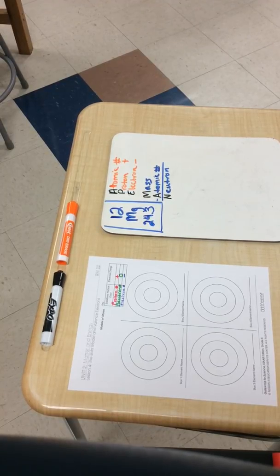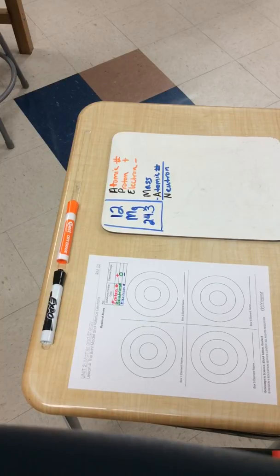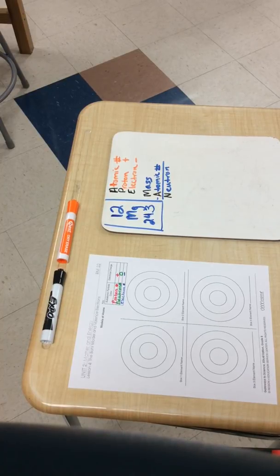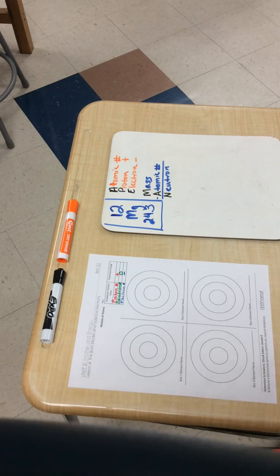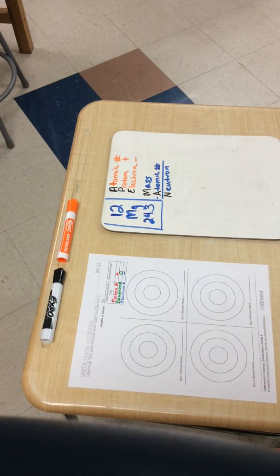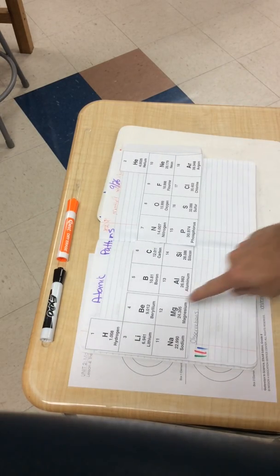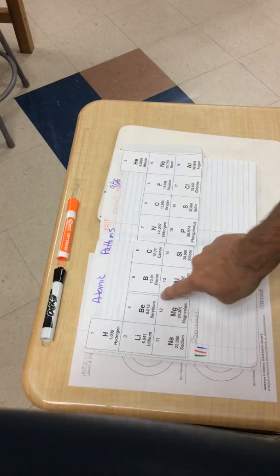Okay, everyone, we're going to talk about Bohr models and valence electrons. Try to clear up anything if we have any misunderstandings, and hopefully make it easy. So we're going to look at our modified periodic table again, and today we're going to make a Bohr model out of magnesium.